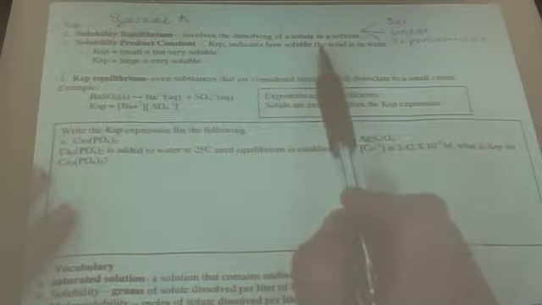Okay, the solubility product constant, KSP, indicates how soluble a solid is in water. If KSP is very small, that means it's not very soluble. Let's just take something, silver chloride. If it dissolves, it breaks into its ions.